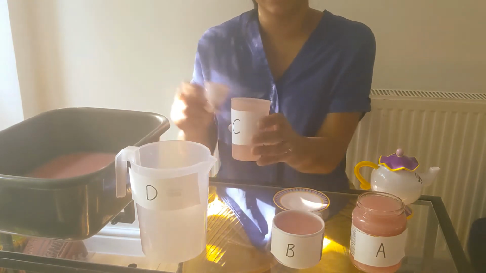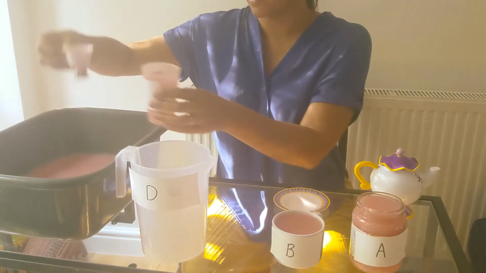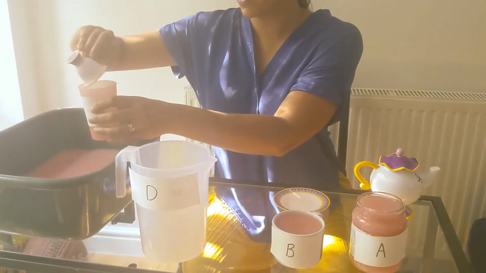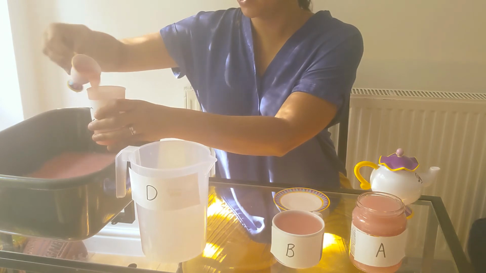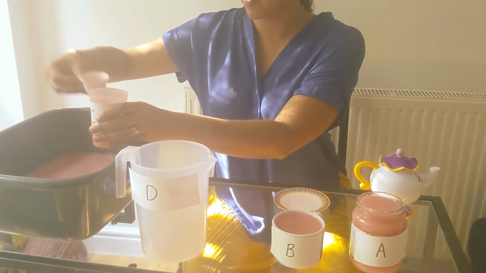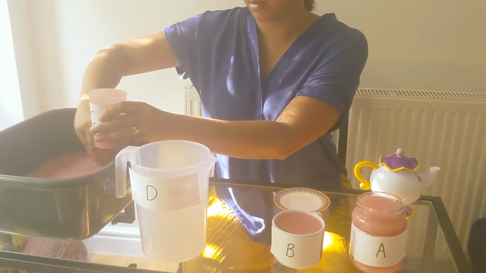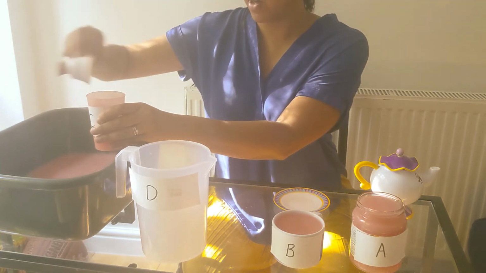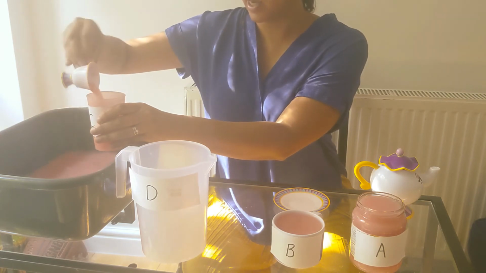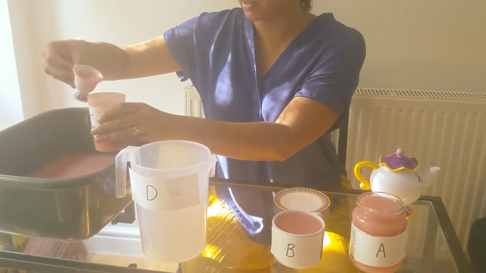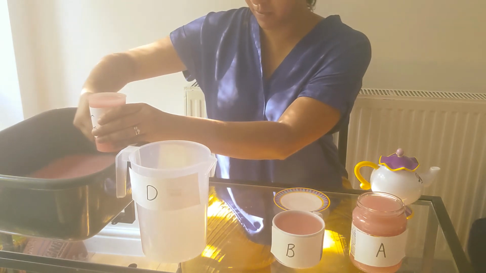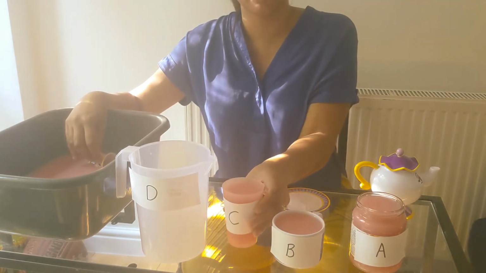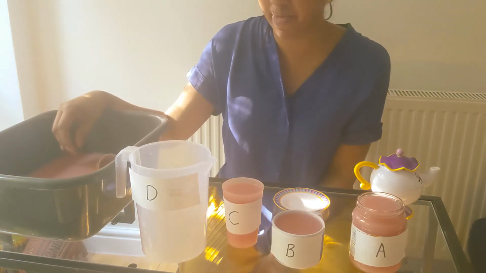So let's see, 7. So I'm going to fill this up again right to the top to make sure it's fair. 1, 2, 3, 4, 5, 6, 7. Oh, I think it might be. Oh, no, it's definitely 7 actually. It's not 8. 8 would be too much. So 7. I was right just then.